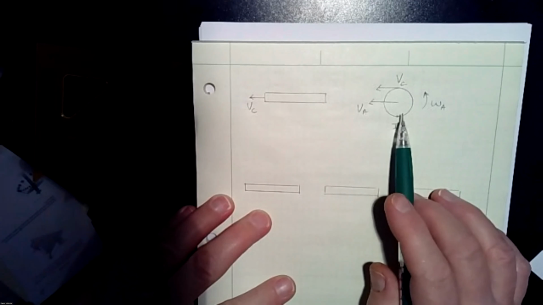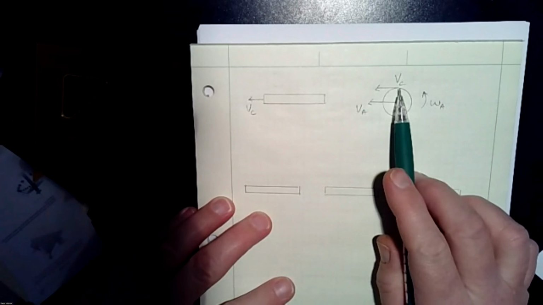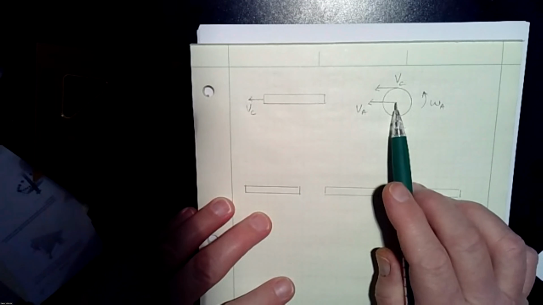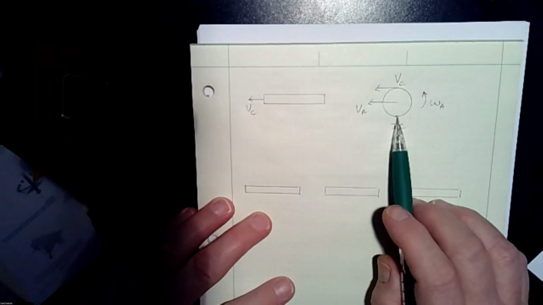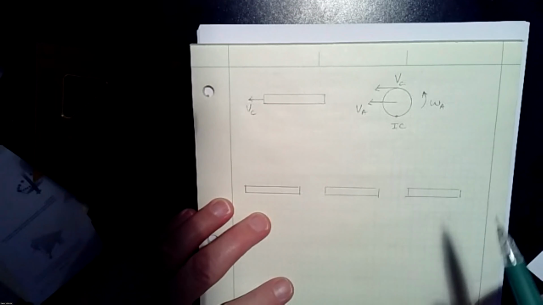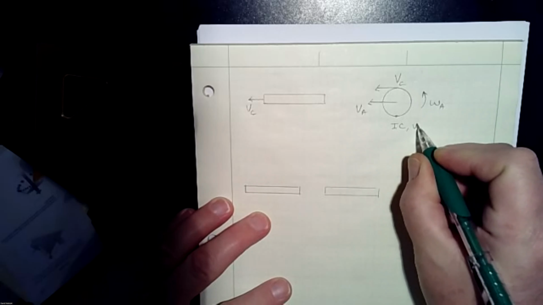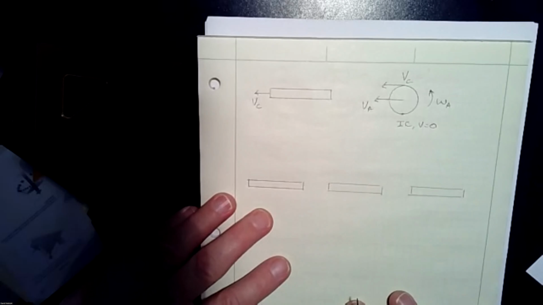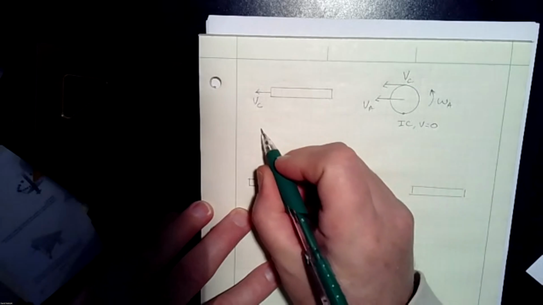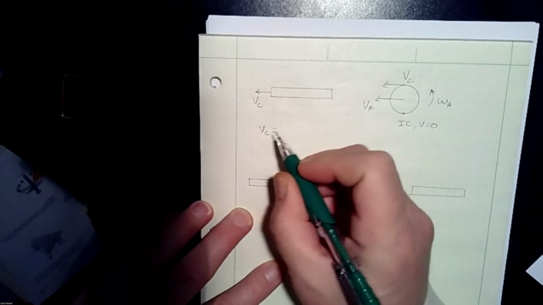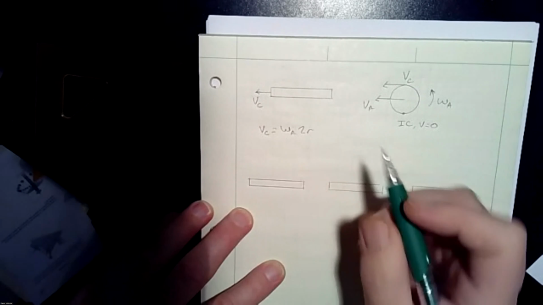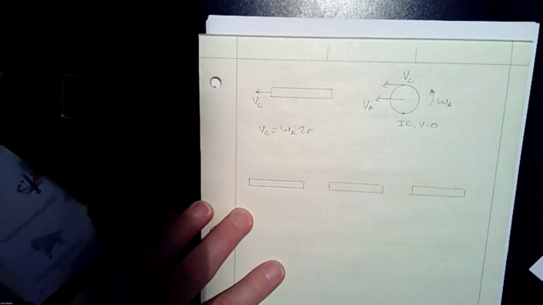So we start with wheel A and we see that VC, that's the velocity of C, is at the top of the wheel. The velocity of A is in the middle. And then this is what we call our instant center, right? Anytime on the ground, that's going to have a velocity of 0. So instant center velocity equals 0, just a reminder. And then, of course, omega A. All right. So we can then write that the velocity of C is going to equal omega A times 2 times the radius, because it's 2 times the radius.